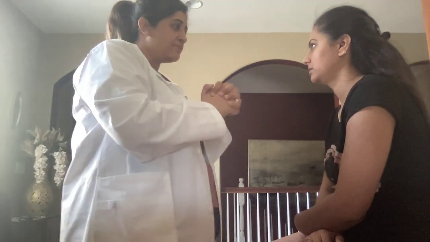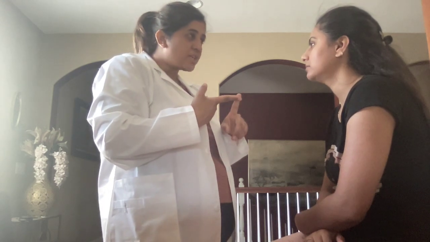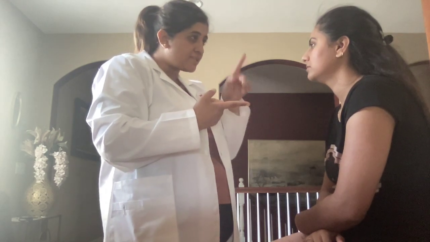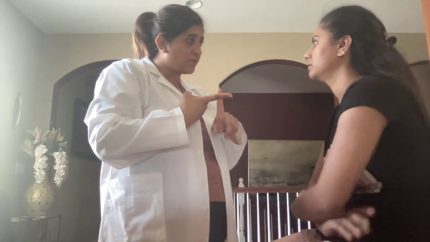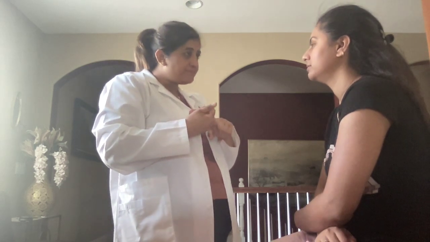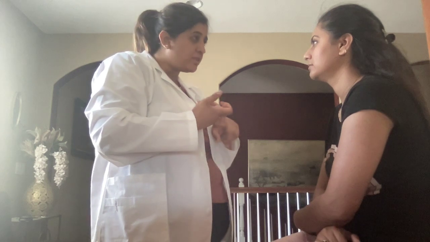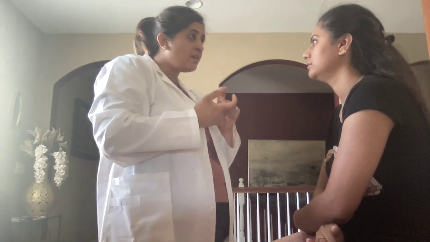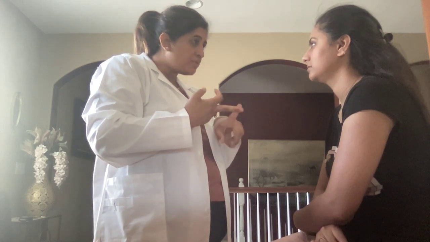Now we're going to move on to the eyes. First of all, I'm going to inspect your eyes. I'm going to be looking at the conjunctiva, sclera, and the iris, which is the outermost ring of the eye. Your eyelids, no ptosis, no exophthalmos noted. Lacrimal sac, no redness or swelling noted. The eyelids are evenly distributed in relation to the pupil, in relation to the eyeball.